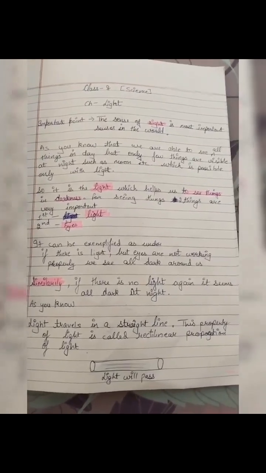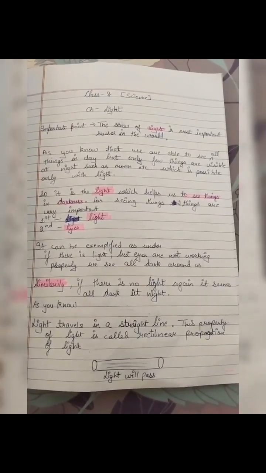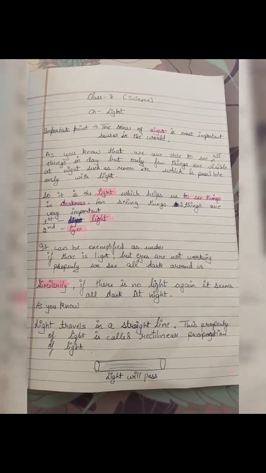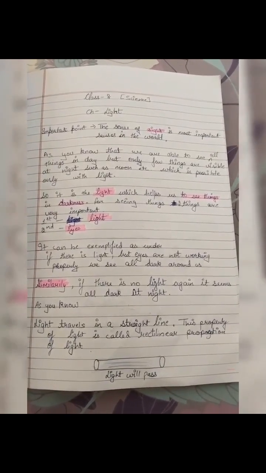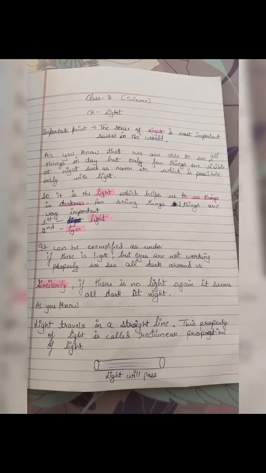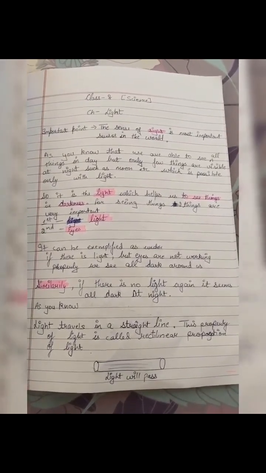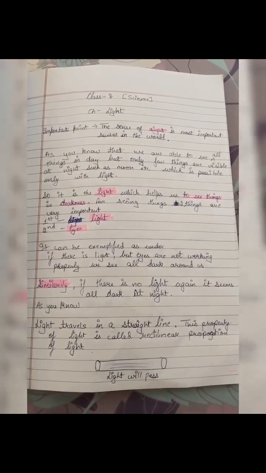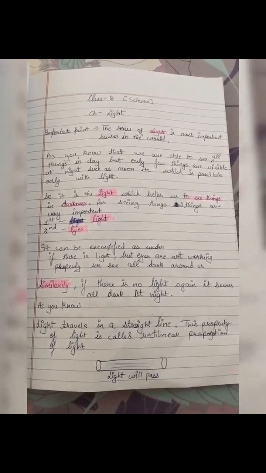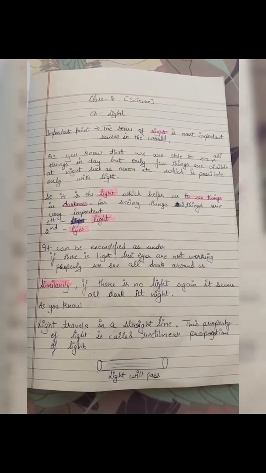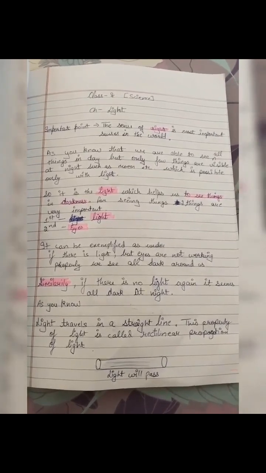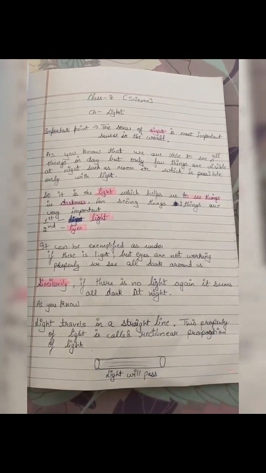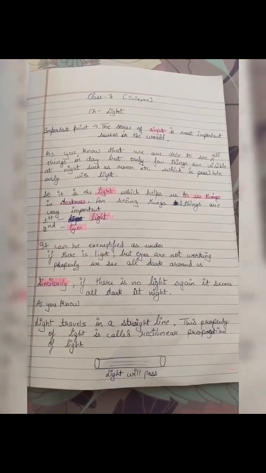First of all, you should all know that the sense of sight is the most important sense in the world. As you know, we are able to see all things in the day, but only a few things are visible at night, such as the moon, which is also possible only with the light of the sun, or we can say that it is possible only with light. So it is light which helps us to see things around us in darkness.